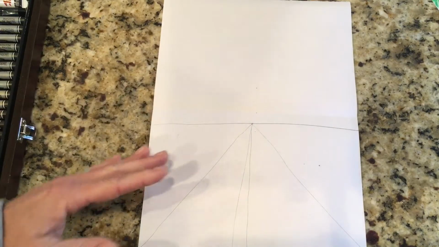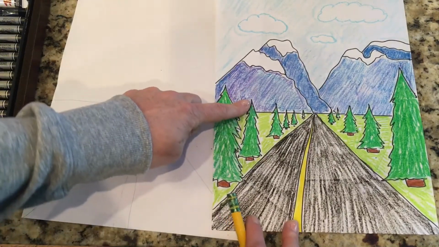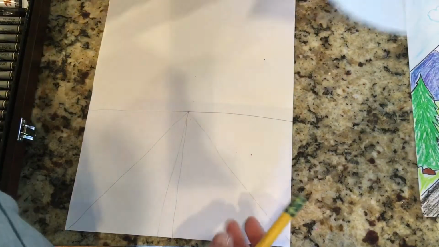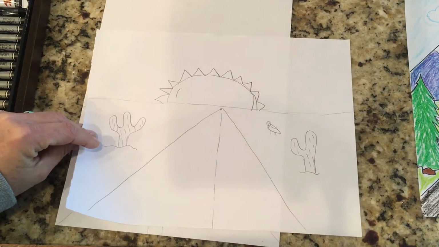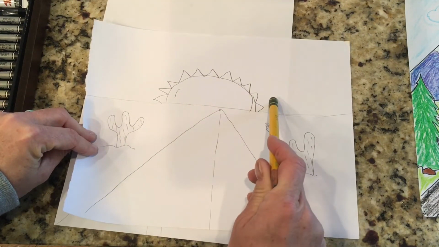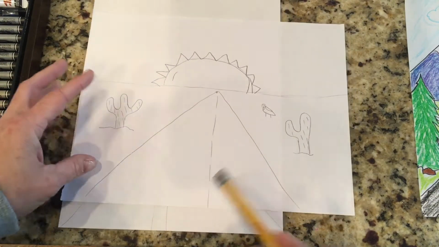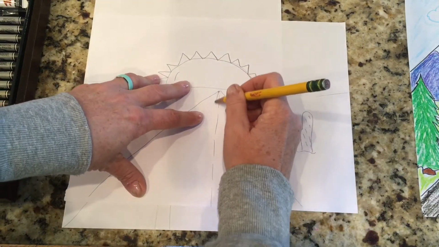So now, like I said, I'm getting ready for a ski trip. I'm going to the mountains, so I'm going to draw the mountains. My daughter, in one of her drawings, what did she draw? She drew the desert. You could do a sun in the background. She drew some cactuses. Now see how she did the dotted line?